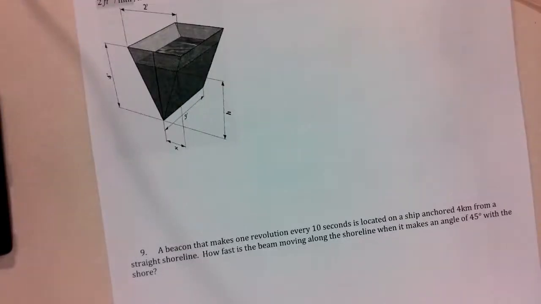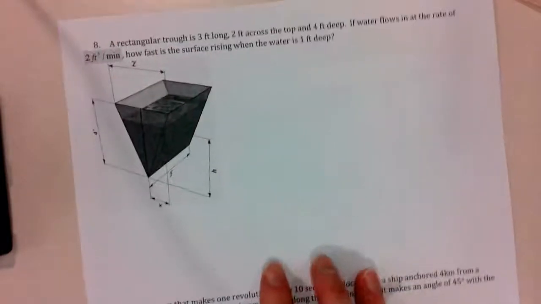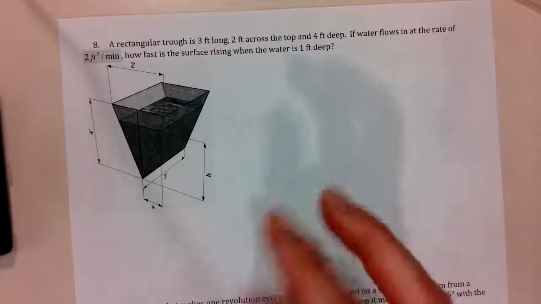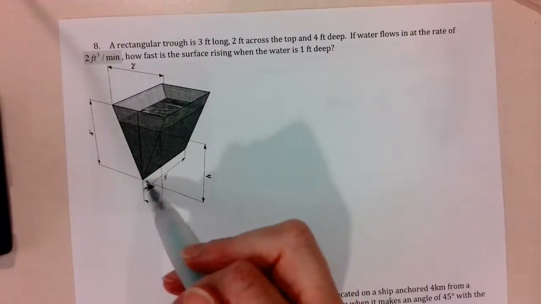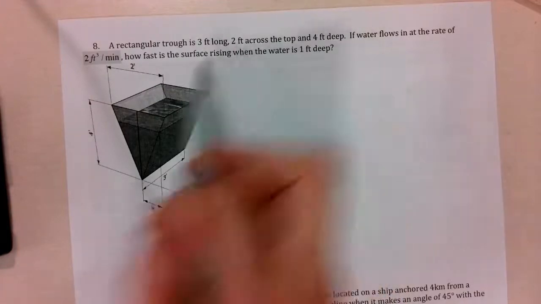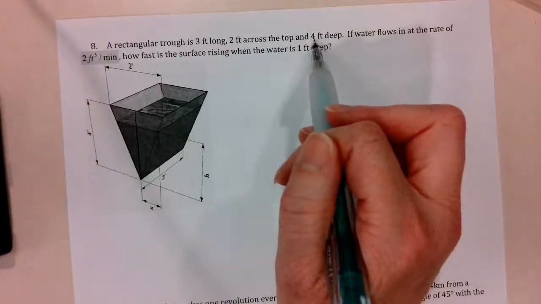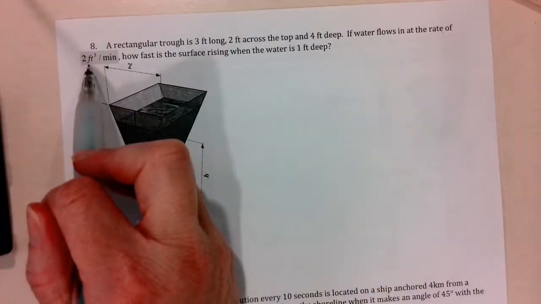Reading the next one before we actually do it together. A lot of information in this problem, but we want to cross-check what's marked with what we have. The 3 feet long is marked here, 2 feet across up here, 4 feet deep right here. Water flows in at a rate of 2 cubic feet per minute.